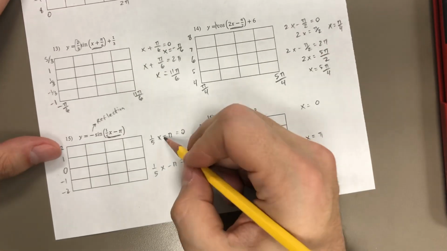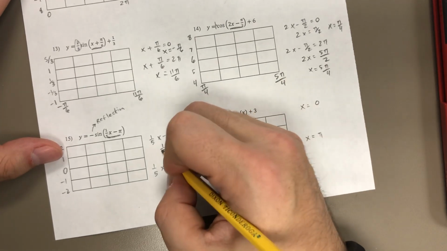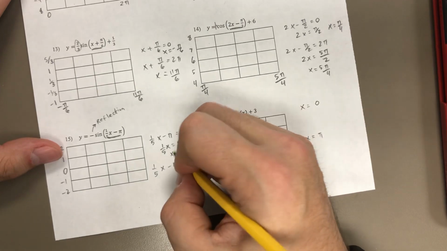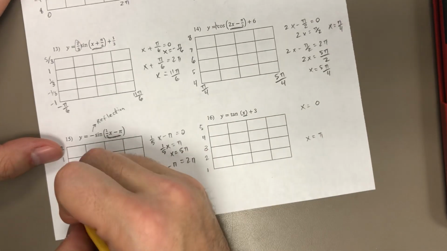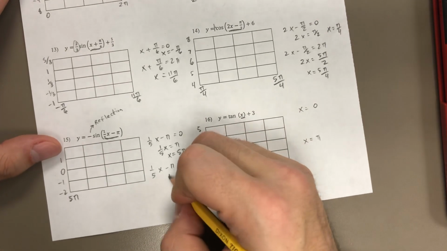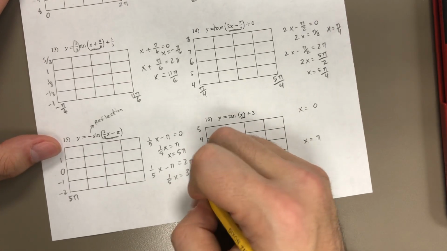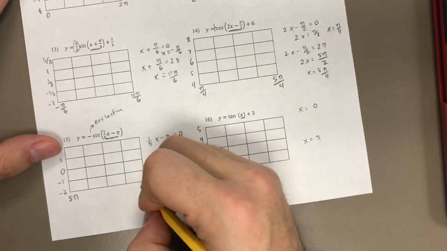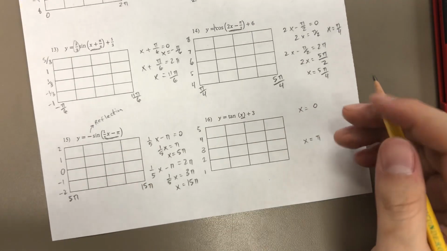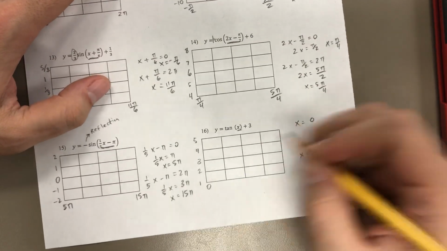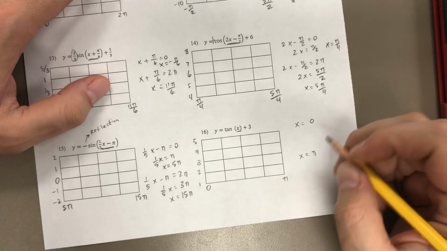Starting value, let's see here. So add pi, we get 1/5 x is equal to pi. Multiply both sides by 5, you get x is equal to 5 pi. So that's our starting value, 5 pi. And then add pi, so you get 1/5 x is equal to 3 pi. And then multiply by 5, and you get x is equal to 15 pi. So 15 pi. And then these ones are already set because x equals 0, you don't have to solve. It's just 0. X equals pi, that's just set at pi.